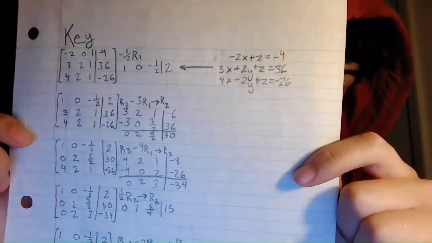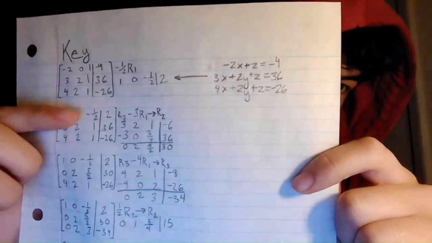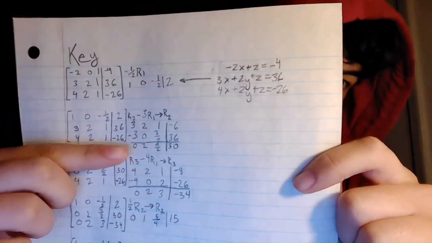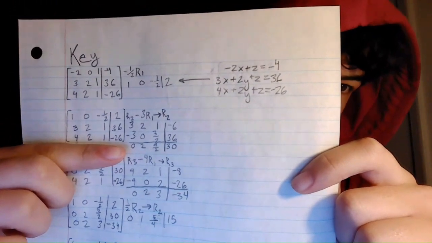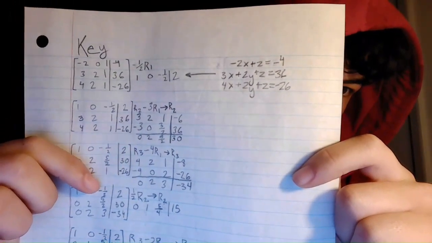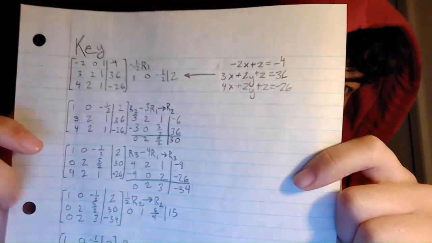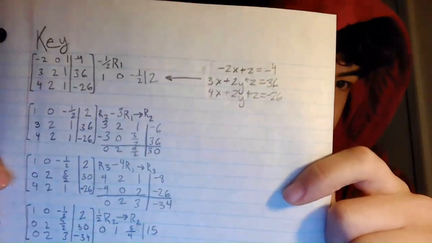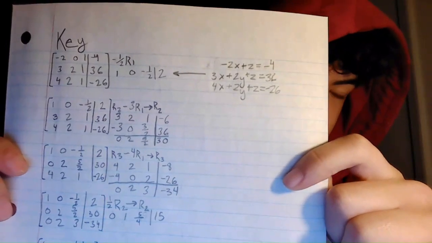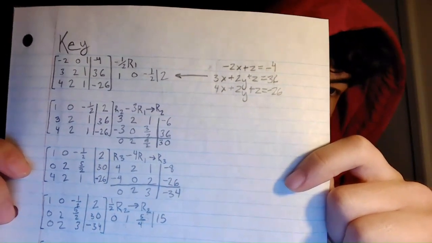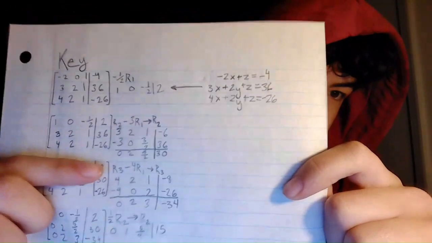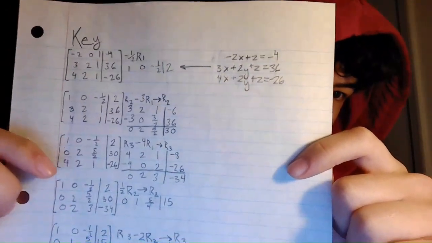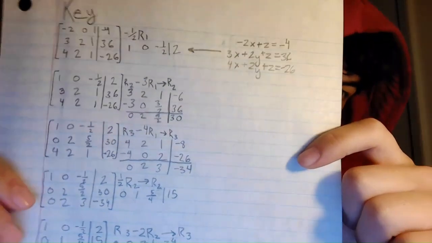Because it's 3 and negative 3, that would be 0, and then the rest is as follows: 2, then 5 over 2, and then 30. After that, you do row 3 minus 4 row 1 equals R3. So 4 minus 4 is 0, and then the rest is 2, 3, negative 34.